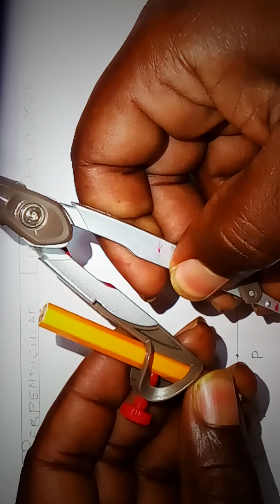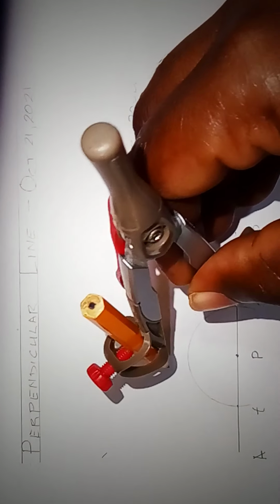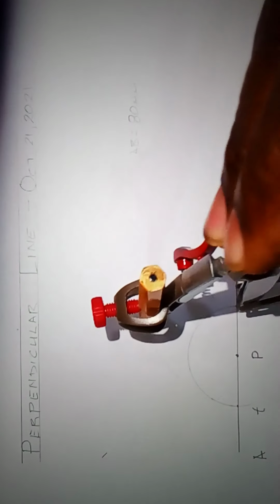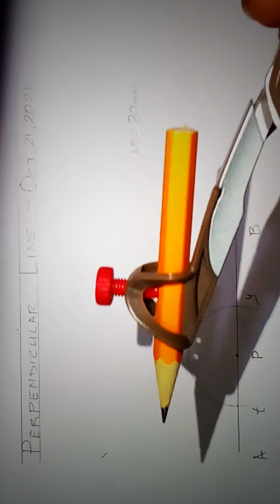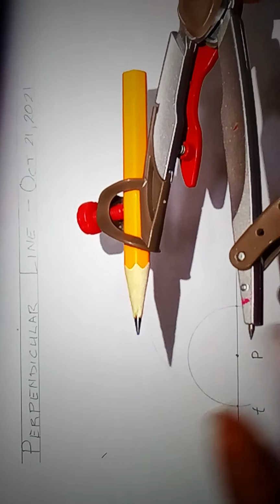To do that, I am going to extend my compass a little more than the previous radius I had on it, and I'm going to stick it at Y as center, and I'm going to now swing an arc above P long enough with the same radius on the compass, same radius, do not let it shift.